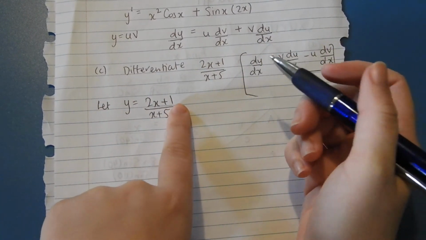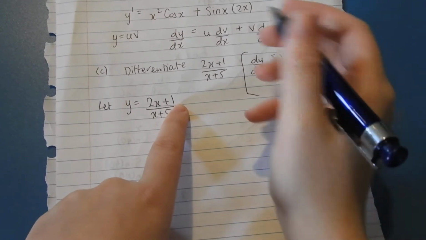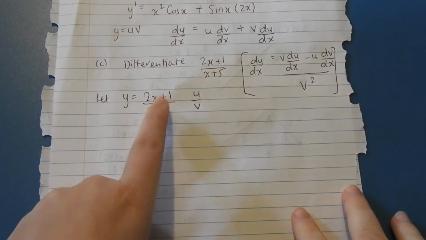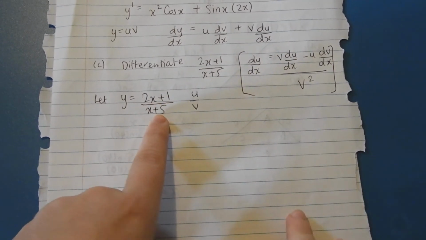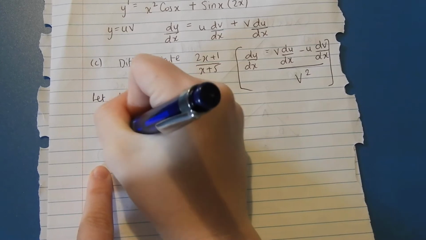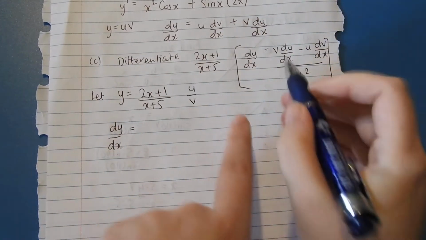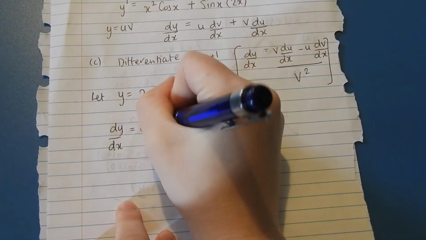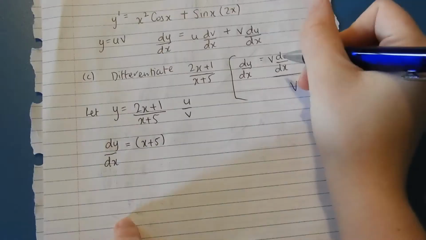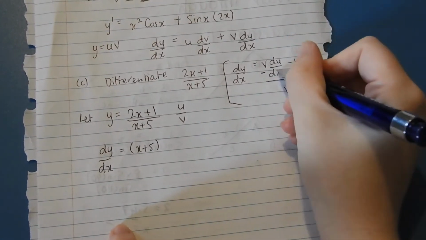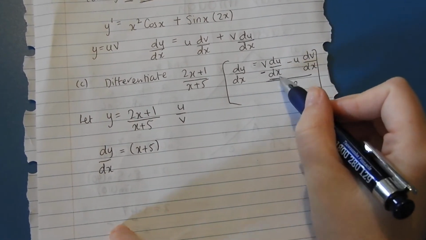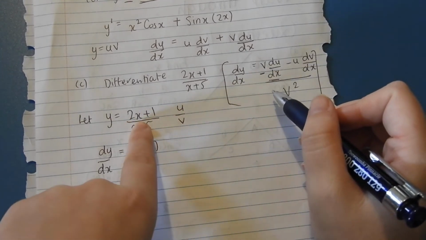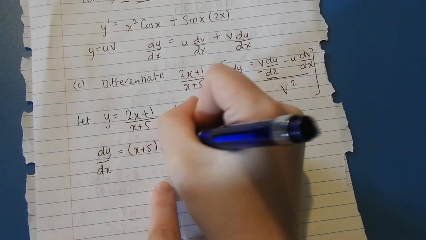So label, what are we labeling? We're labeling u and v. So the top thing is u and the bottom is v. So if we've got dy dx, we just use the formula. v, which is the bottom, we put that there, x plus 5. So we've done this. Now we're going to do this. du dx. So grab the top, 2x plus 1. What's the differentiation of 2x plus 1? It's just 2. So we just put a 2.